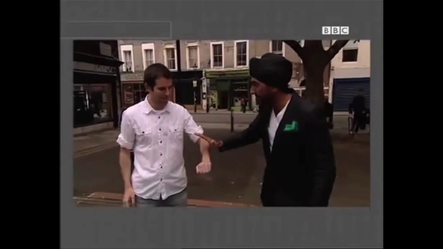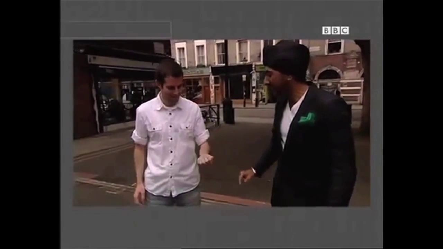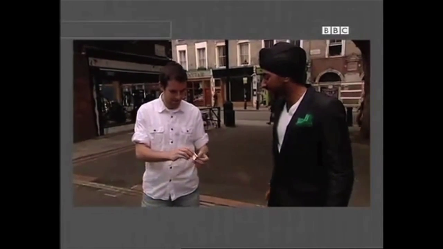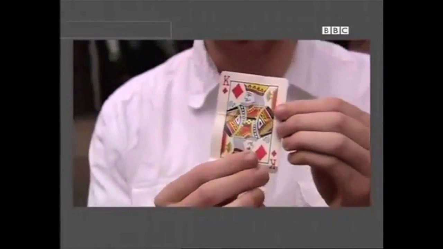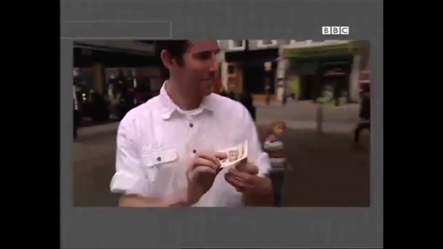I don't know if you felt that or not. Tell you what, have a look inside. Open it up. Oh. Check it out. It's the King of Diamonds. It's my card. Brilliant. Thank you very much.